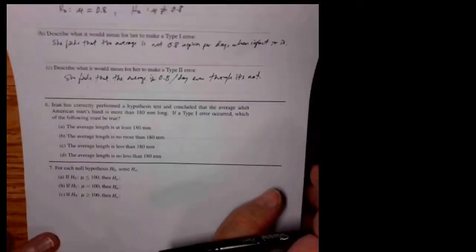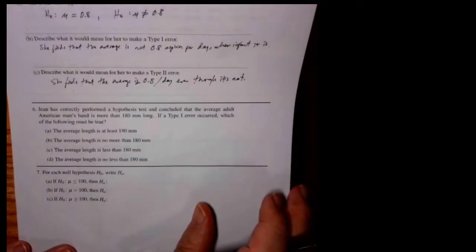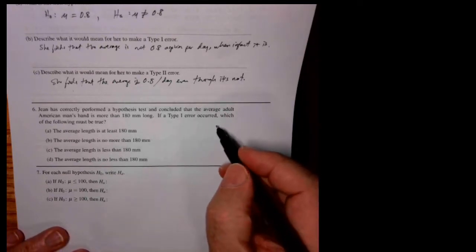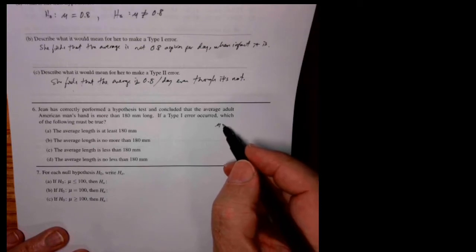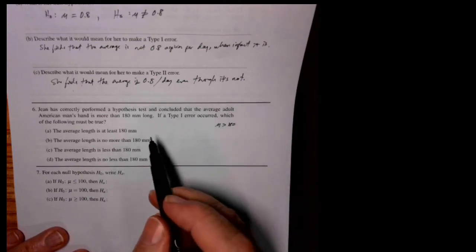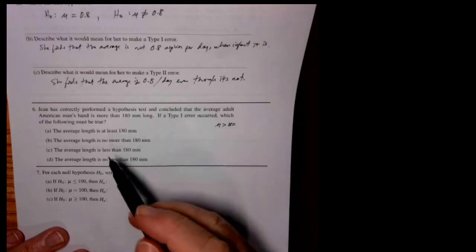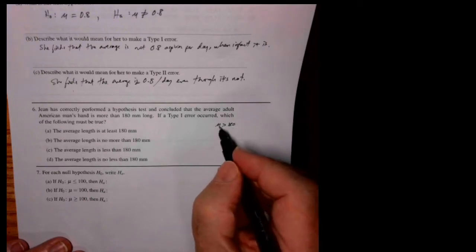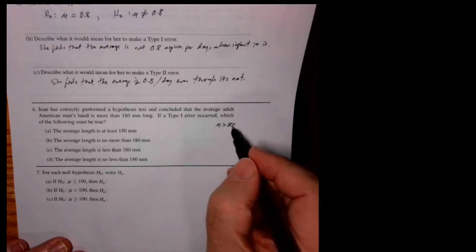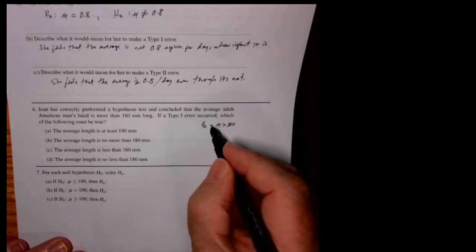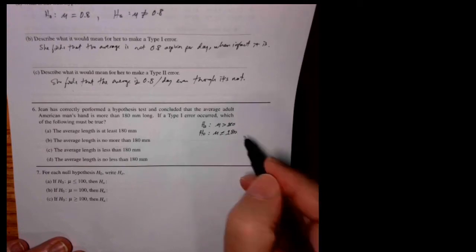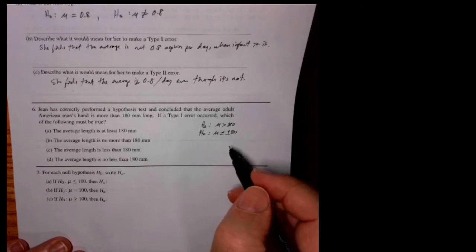Okay. Number 6. Jean has correctly performed a hypothesis test and concluded that the average adult American man's hand is more than 180 millimeters long. So she has concluded that the average hand size is greater than 180. If a type 1 error occurred, which of the following must be true? Okay, you need to think through this. This is what she has concluded, right? And so this cannot be a null hypothesis. It must have been her alternative hypothesis. That means that her null hypothesis was less than or equal to 180, right? Because it has to be the negation of the alternative.